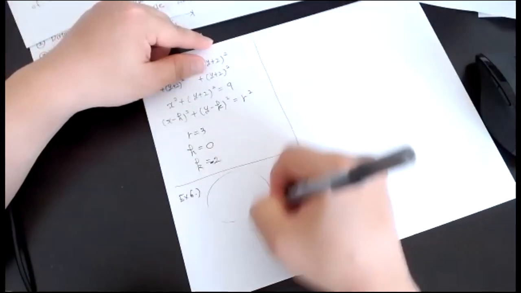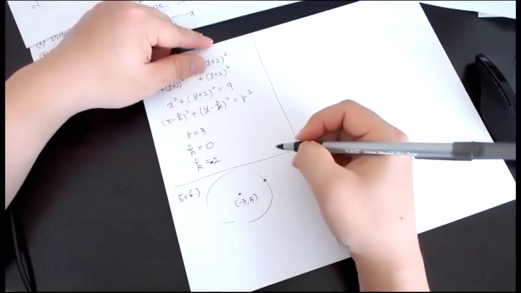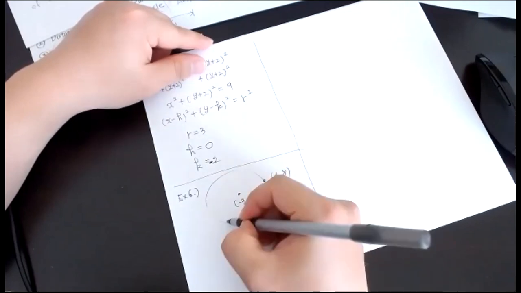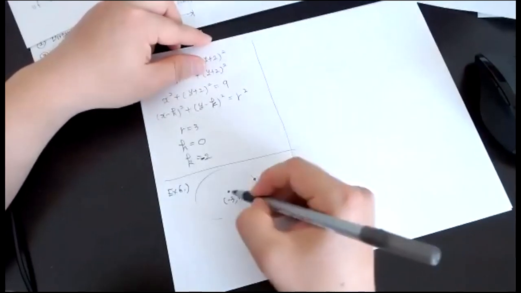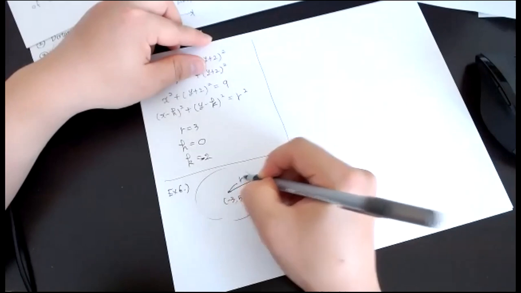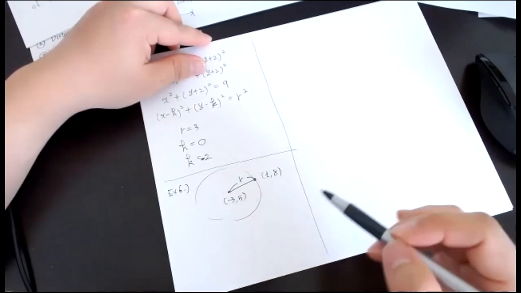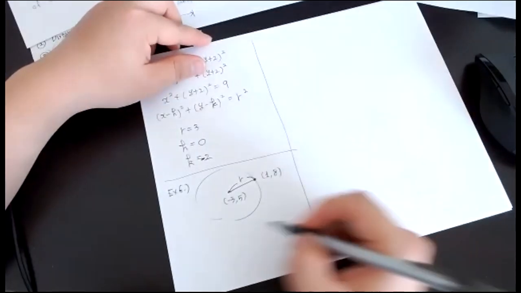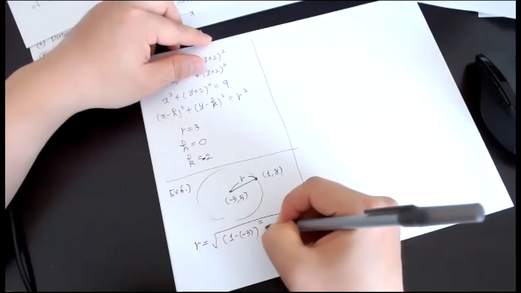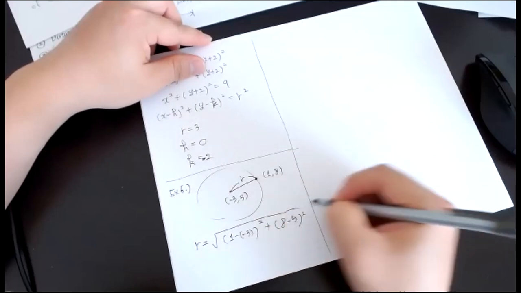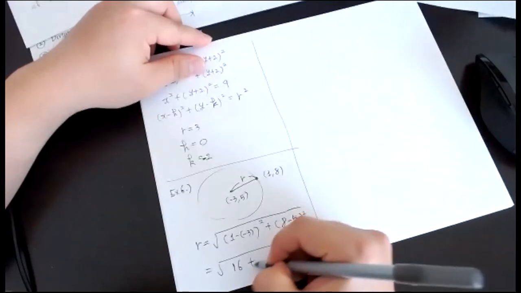So first, the center point is given, right? Negative 3, 5, and then a point is given. Let's say here's 1, 8, maybe right here. That doesn't matter. I'm going to use the distance formula to find the radius. This is r, because for every single point on the circle, the distance between the point and the center point must be fixed, r, right? So r is going to be the square root of 1 minus negative 3 squared plus 8 minus 5 squared, okay? So that is equal to the square root of what? 4 squared is 16, and 3 squared is 9, which is 25, so the square root is 5, right?